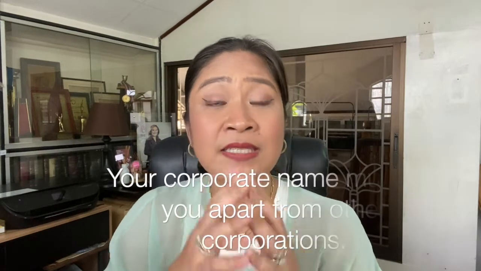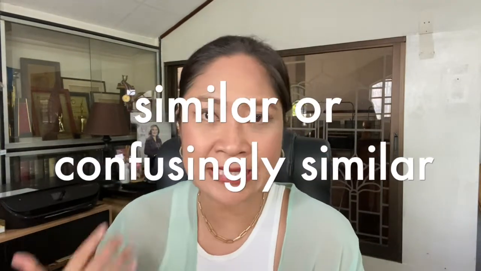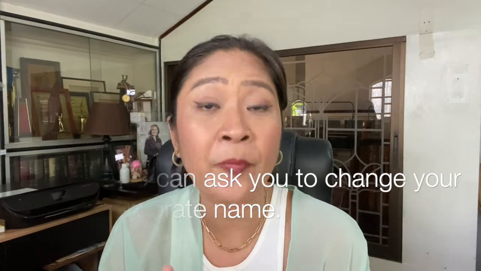That is the reason why the first paragraph of Section 17 requires that when you make a name, you must make sure that it is distinguishable from other corporations. Your corporate name must set you apart from other corporations so that you can be easily identified. If in the Articles of Incorporation, you put a name that is similar or confusingly similar with another corporation's existing name, then the Securities and Exchange Commission can actually ask you to change your corporate name.